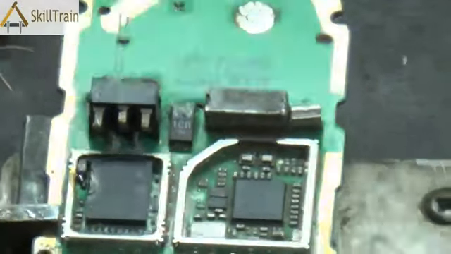Always ensure that you have a little extra length of the jumper wire just to ensure that it does not come off or break off easily due to movement of the mobile phone later. As you can see, now the jumper wire is connected between these 2 points and the connectivity between these 2 points has been re-established.